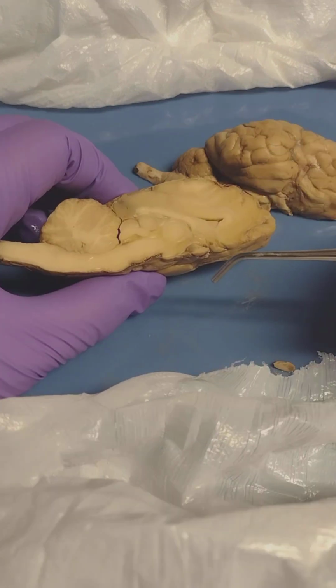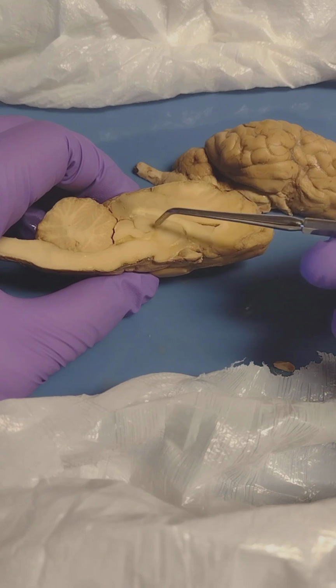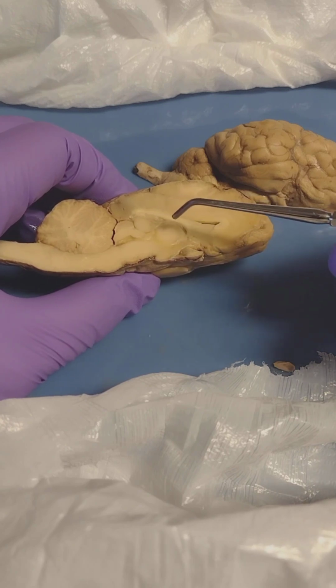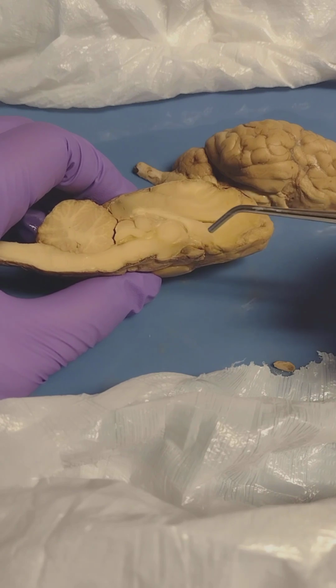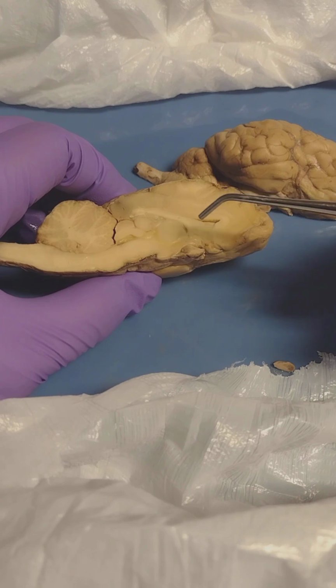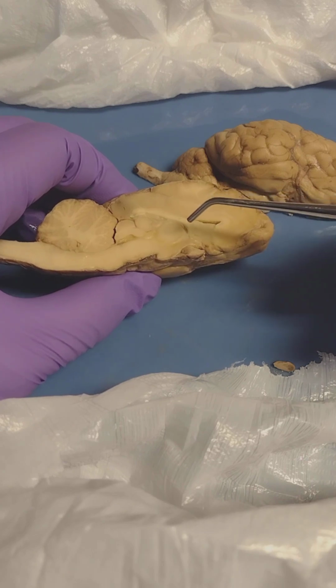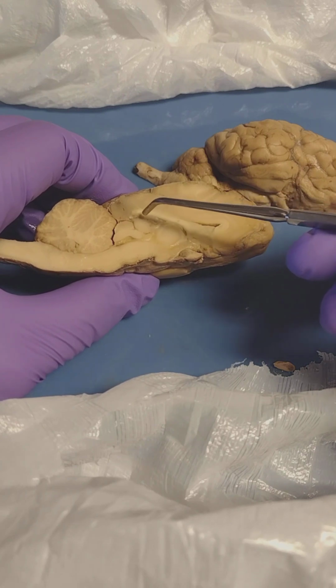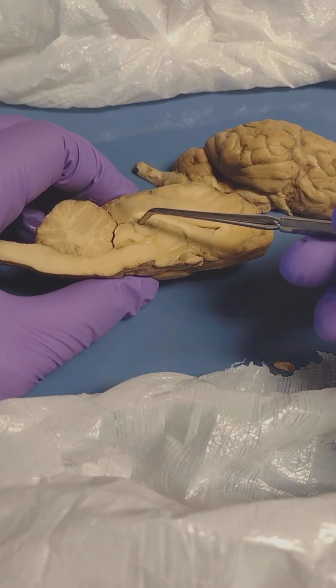Now I want to talk about the diencephalon. Of course, here we have the thalamus and the hypothalamus. The thalamus is the relay station for sensory information, and the hypothalamus helps regulate vital functions, and it plays a big part in homeostasis. You also find the pineal body, which is located right about here. Kind of hard to see.